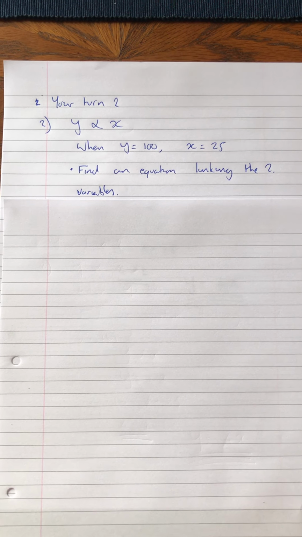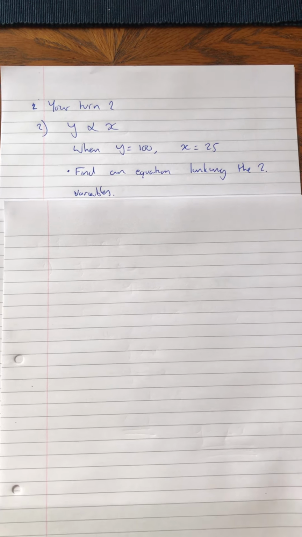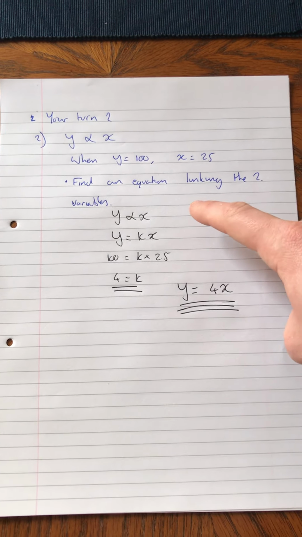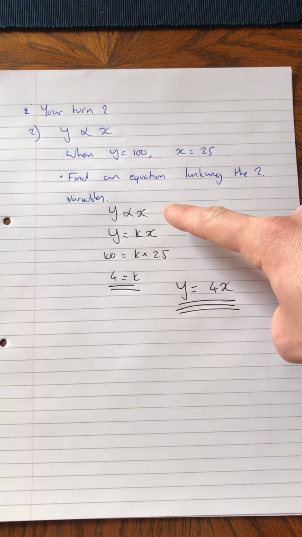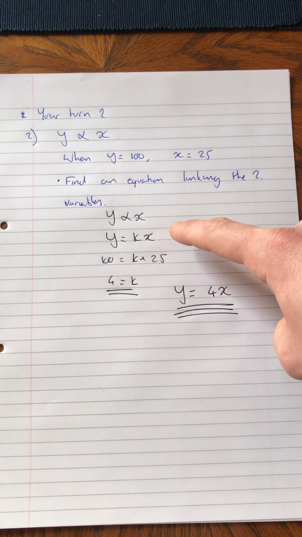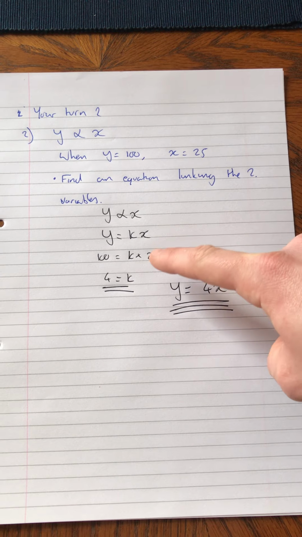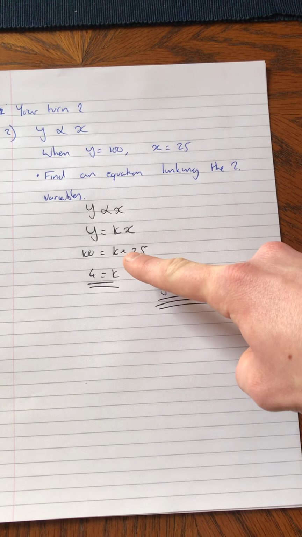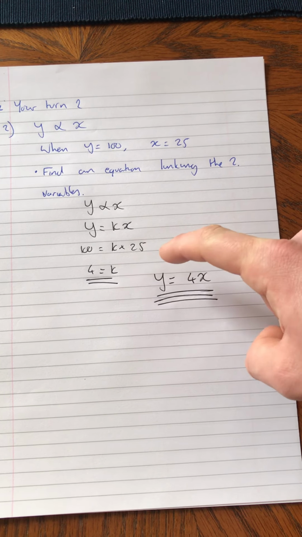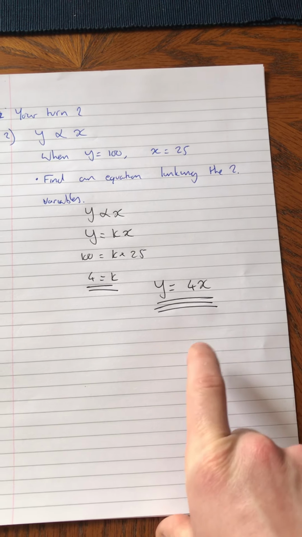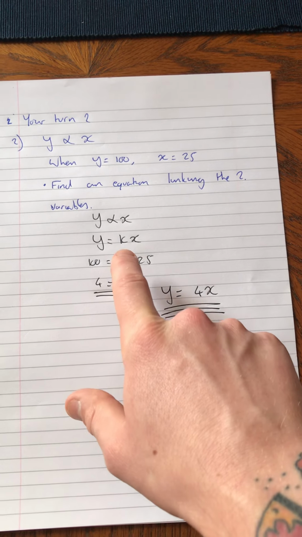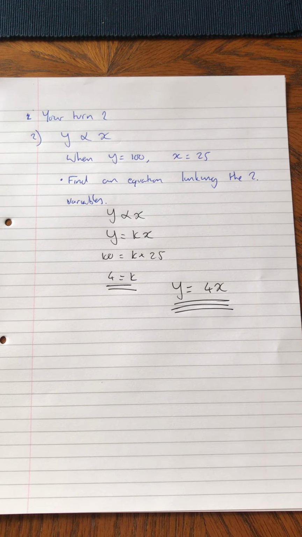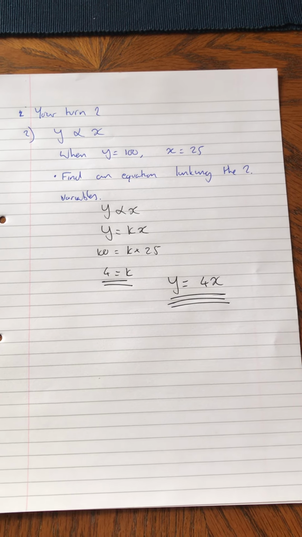Okay guys, hopefully you've had a go at that and you've clicked play. Here is the working. So again, the same sort of process. You write down your statement, you write it down as an equation, you substitute in your y's and your x's, you find out what your constant is, what your multiplier is, which is k, and that's 4 in this case, and then you rewrite your equation having replaced k with what you know it to be. Okay? So just have a look at the working.